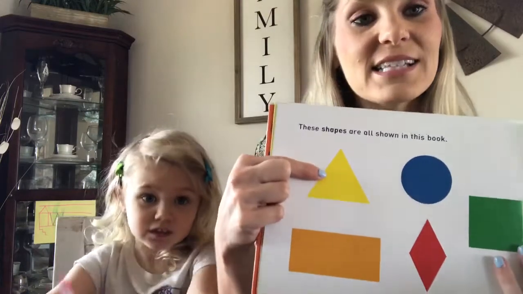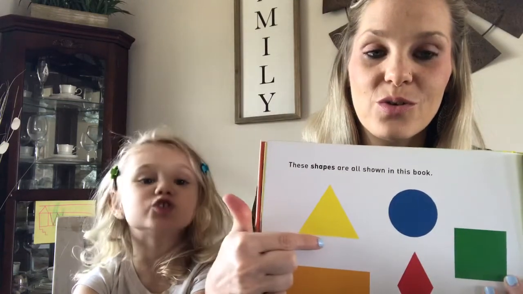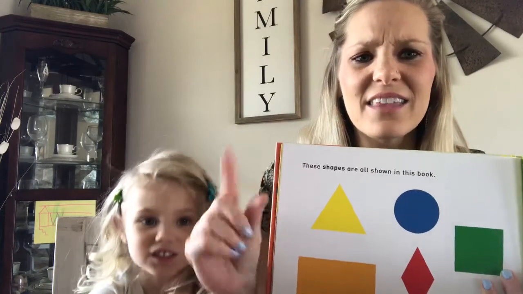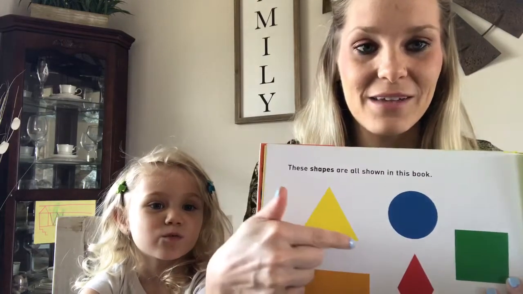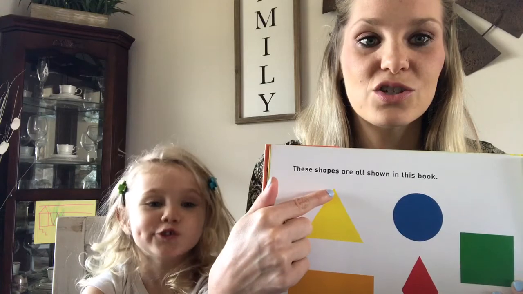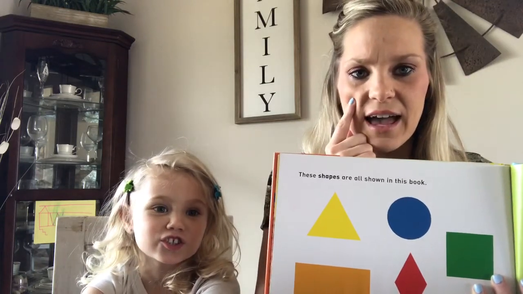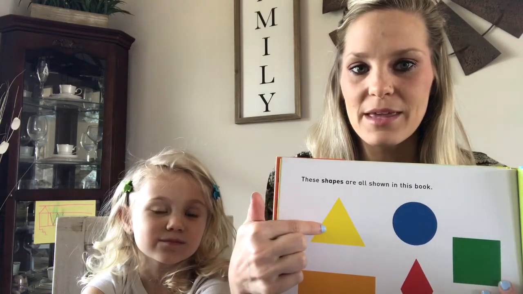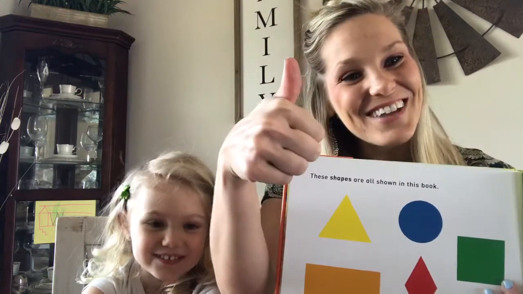This shape, let's count the sides that are on this shape. Ready? 1, 2, 3. This shape has 3 sides. Now let's see, how many corners does this shape have? Let's count the corners. Ready? 1, 2, 3. 3 sides and 3 corners. What could this shape be? A triangle. A triangle, that's right.